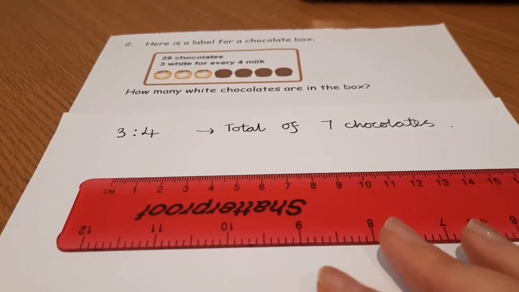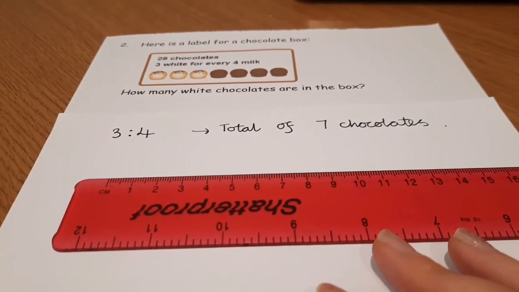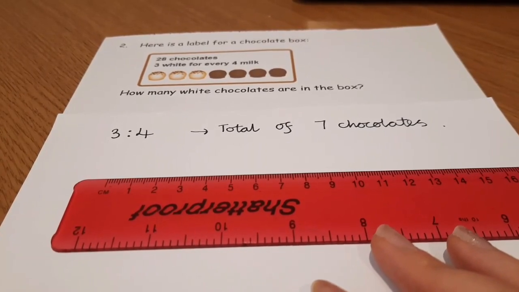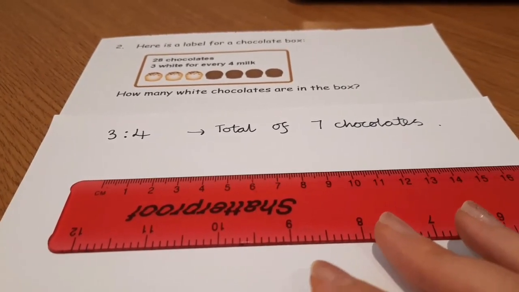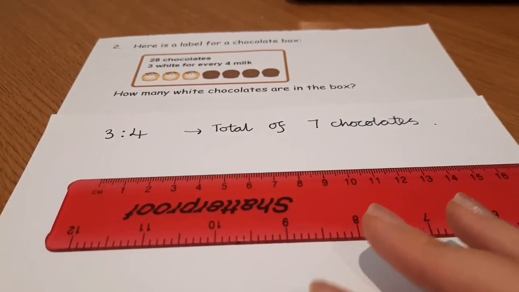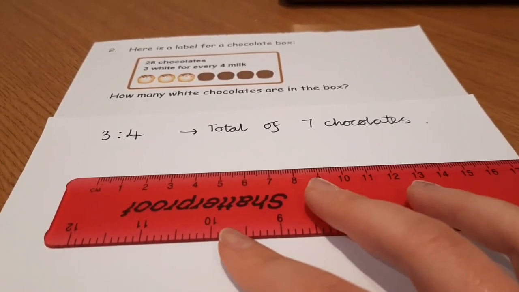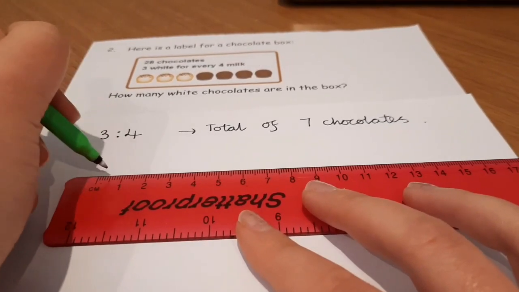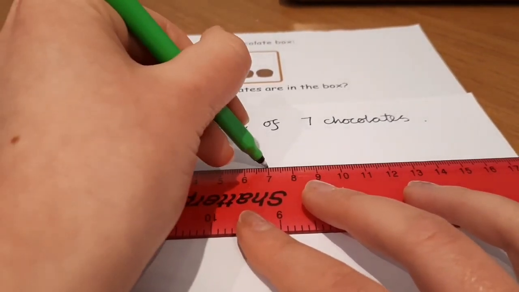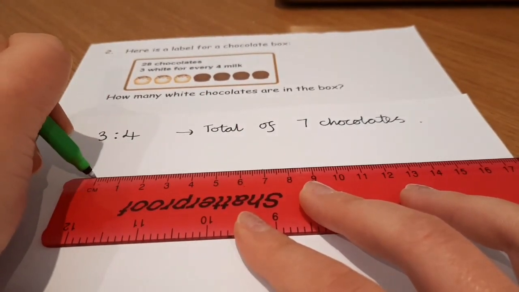So if we've got a ratio of 3 to 4, that means that we've got a total of 7 chocolates in our simplified ratio. So to work out how many white chocolates there are in the box, I'm going to draw a bar model with 7 parts.